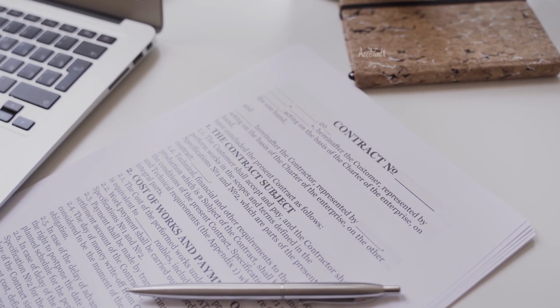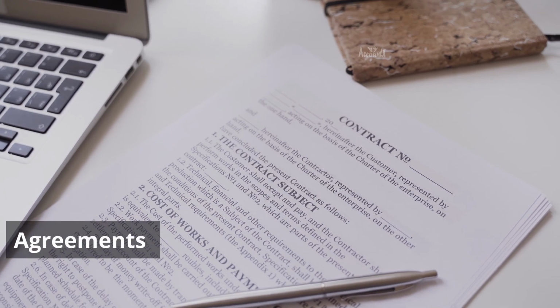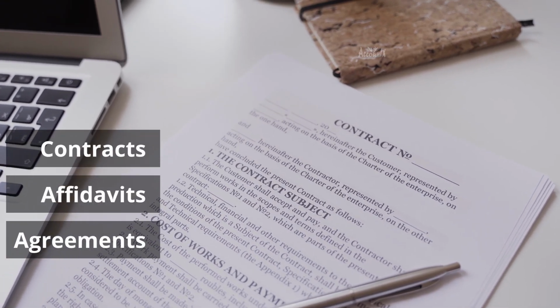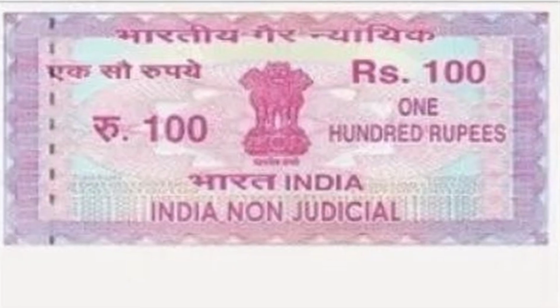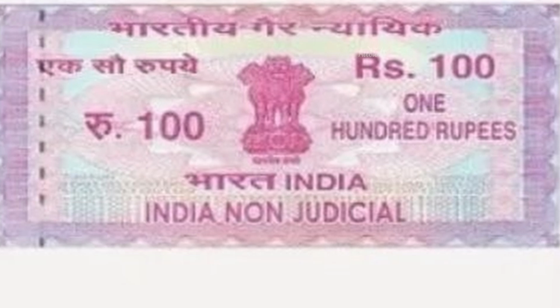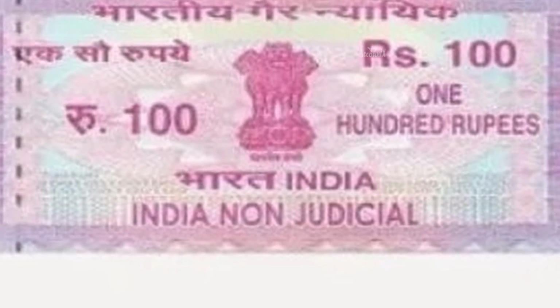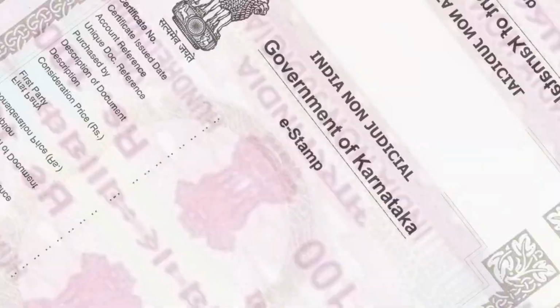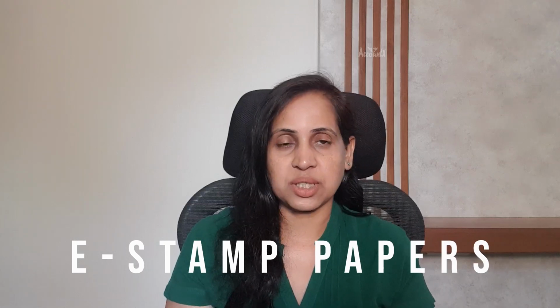If you want to execute documents, say agreements, affidavits, contracts and so on, I'm sure you know you would require non-judicial stamp papers. These stamp papers, when generated electronically, that is online, are e-stamp papers. Hello and welcome. Today, let's talk about e-stamp papers.